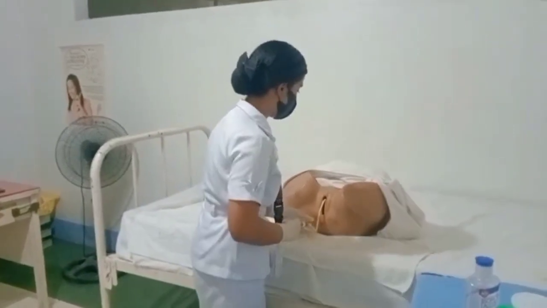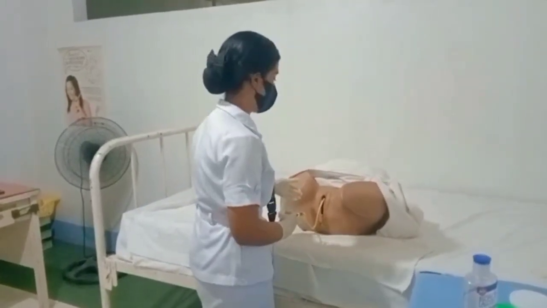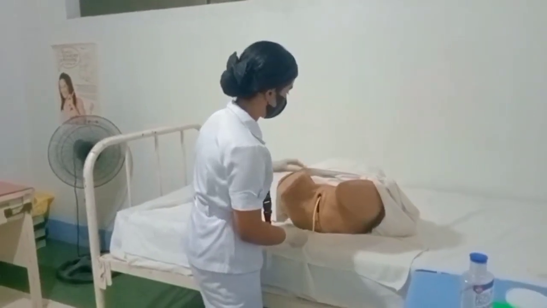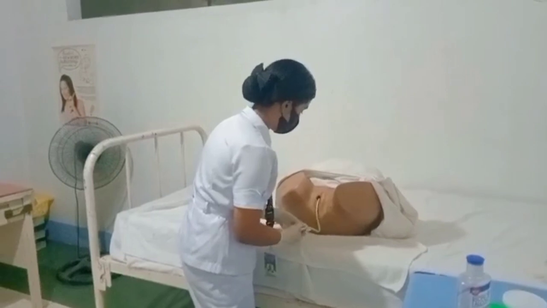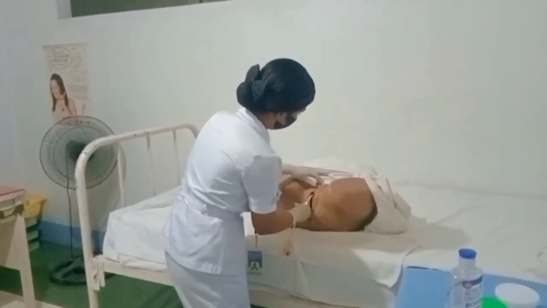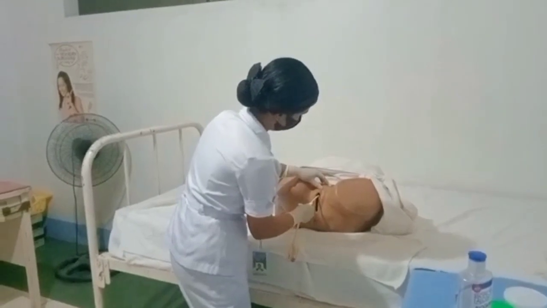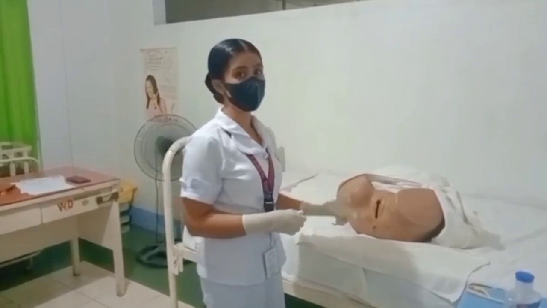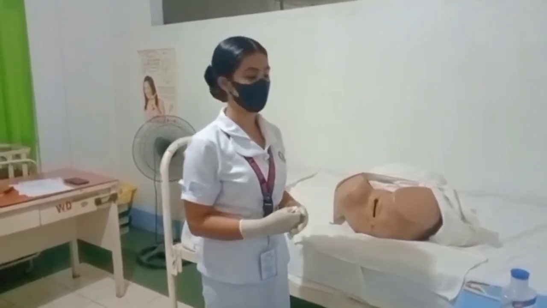And then I will gently pull out the catheter, and then I will ask the client to take a deep breath. Ma'am, can you take a deep breath as I pull the catheter out? And next, I will cleanse the perineal area of the client.